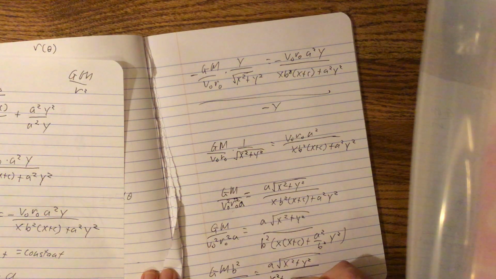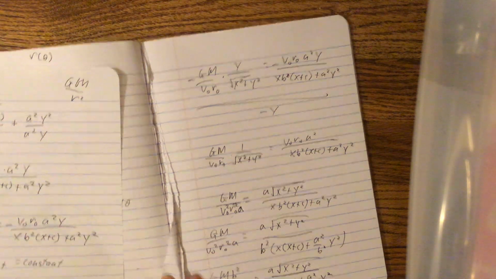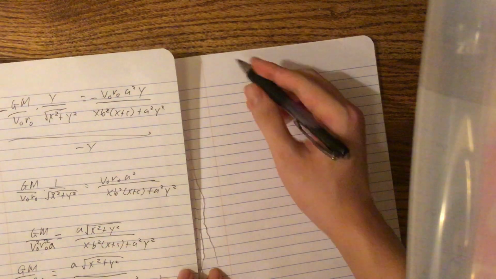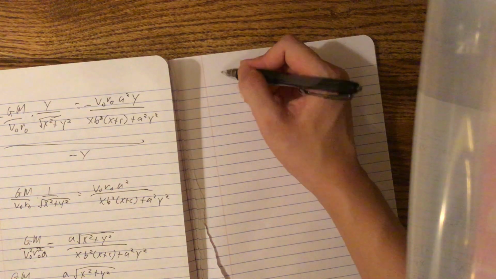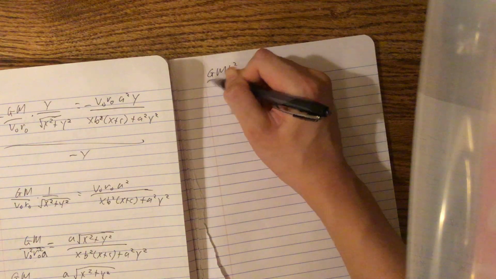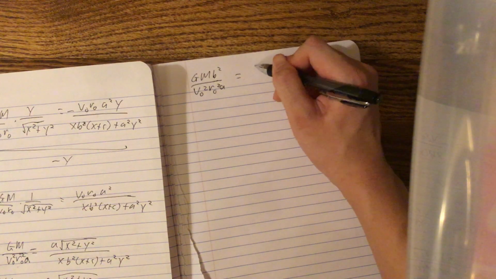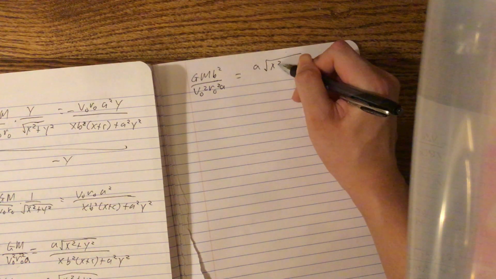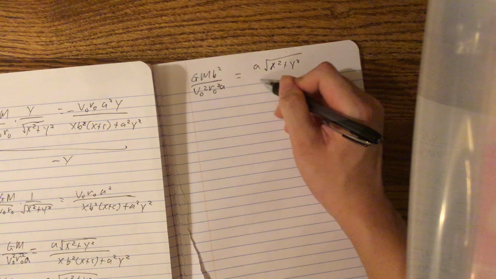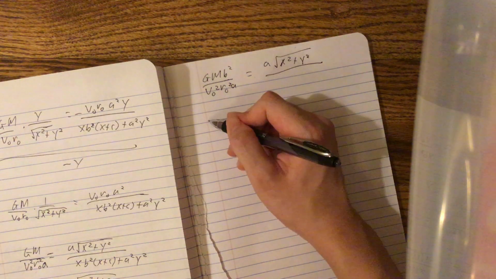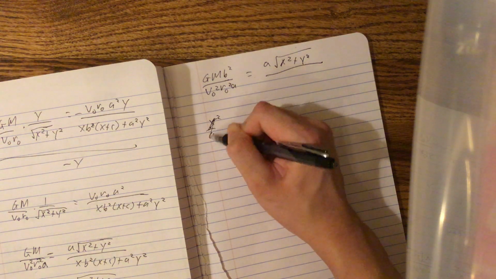x squared plus xc plus a squared over b squared times y squared. All right. Now let's go to another page. So we have, okay, and let's go back. So GM b squared over v naught squared r naught squared times a equals a x squared plus y squared. And before I write the denominator, I want to go back here. Oh, whoops.